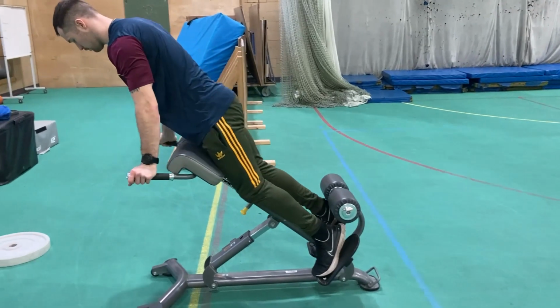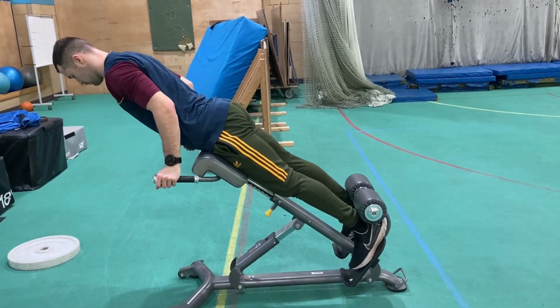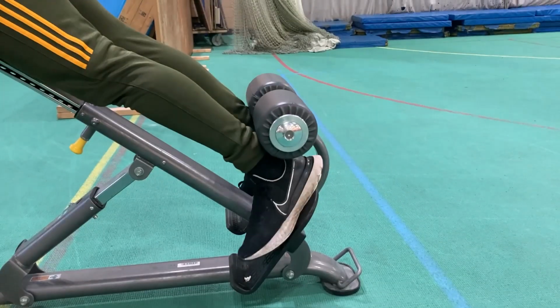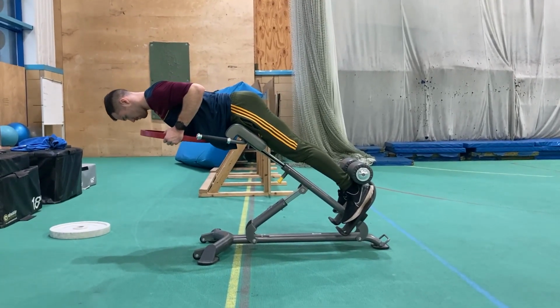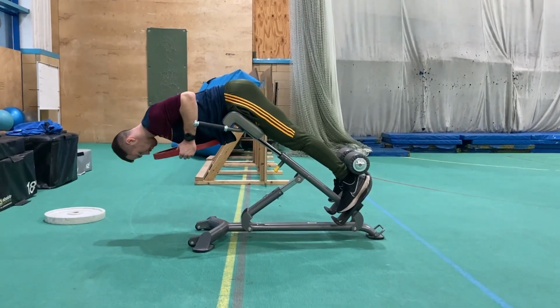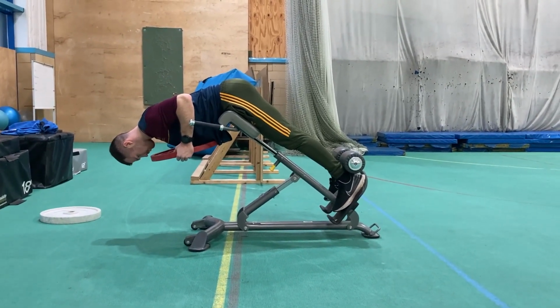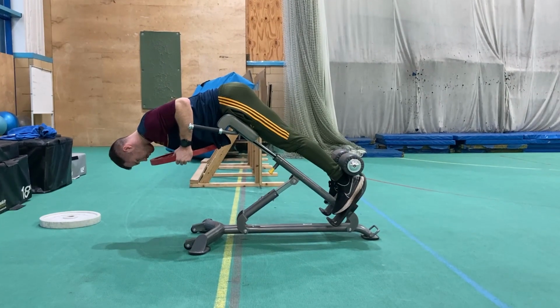Begin by instructing your client to take up a position in the 45-degree hip extension machine and taking one leg out of the stirrup to make it unilateral. Following this, with additional weight, instruct them to complete a 5-second eccentric, 5-second isometric, and then 5-second concentric contraction to return to the start position.